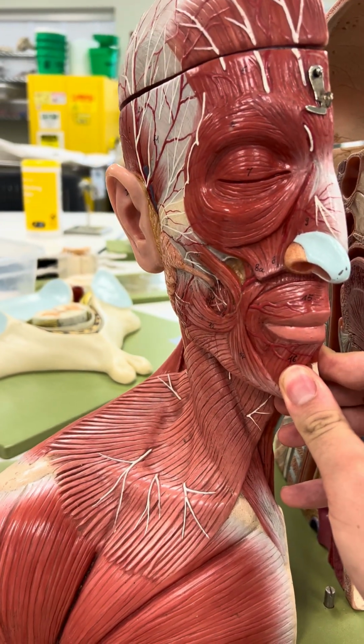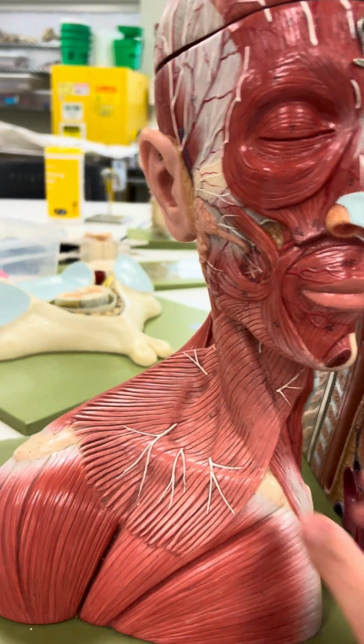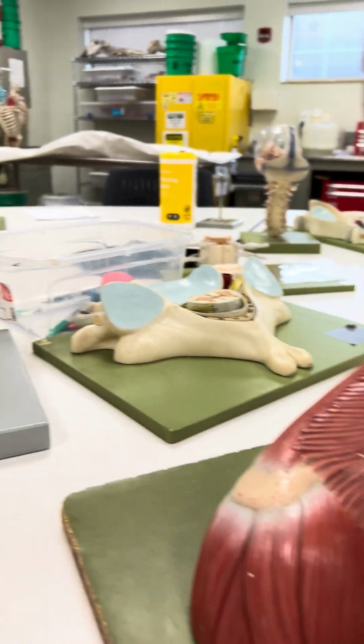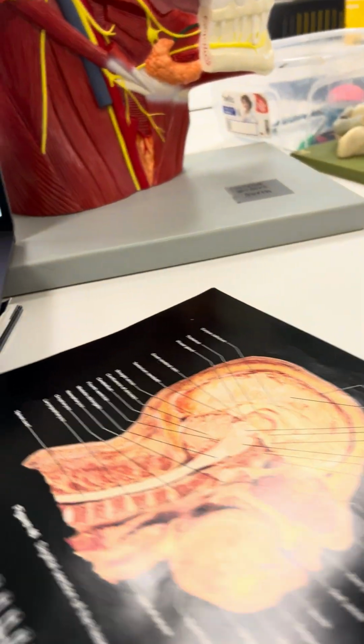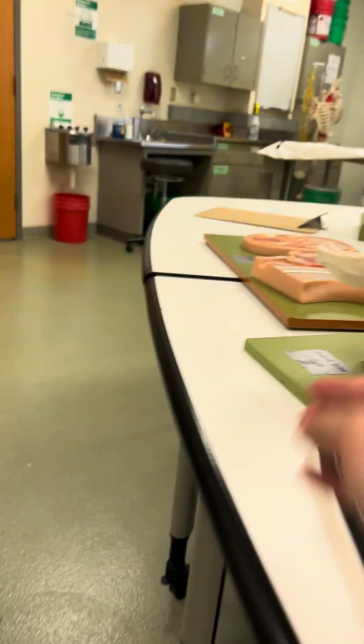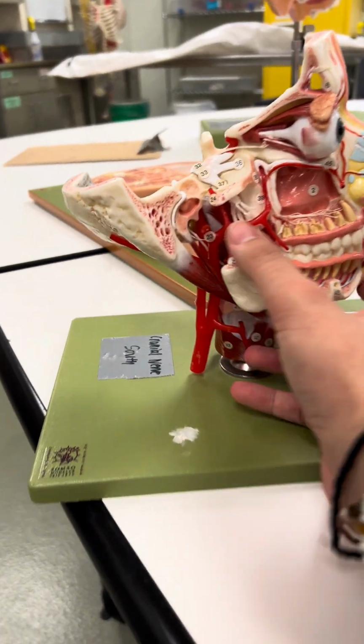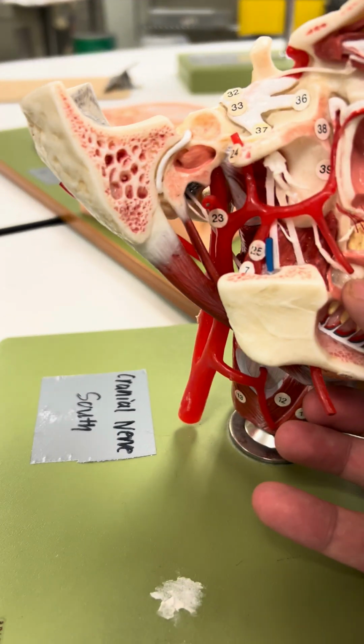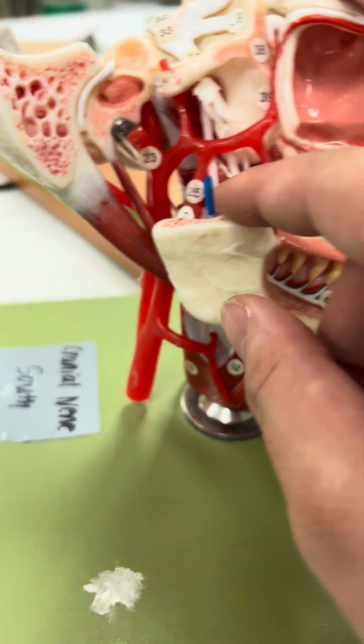We're gonna go to medial and lateral pterygoid, which might not be the best on these models here, but let's see, this one. The medial pterygoid could be actually this guy down here.